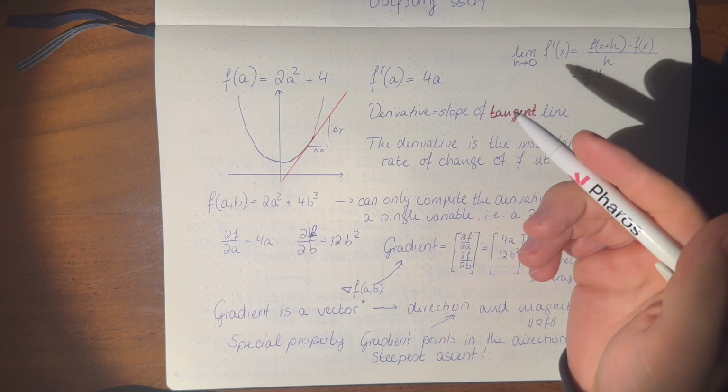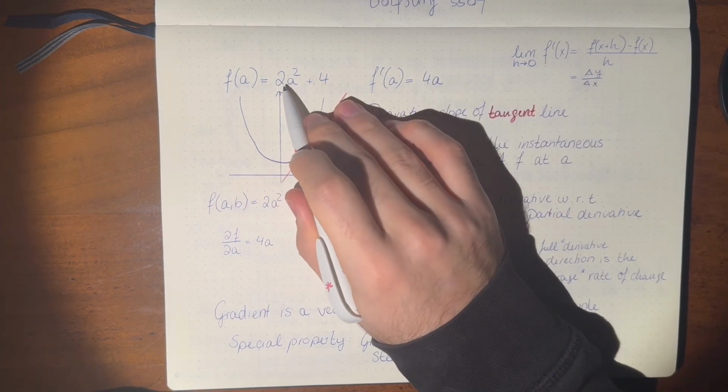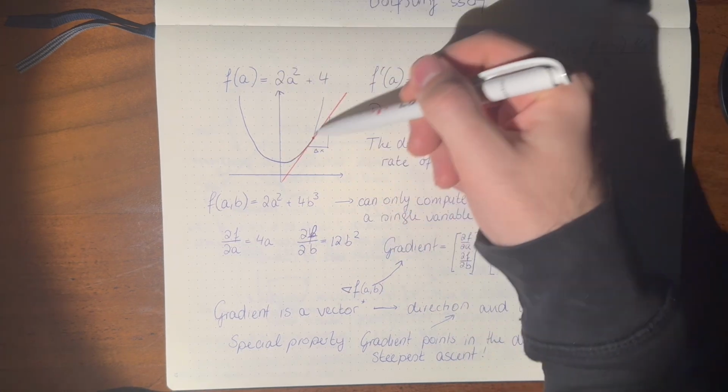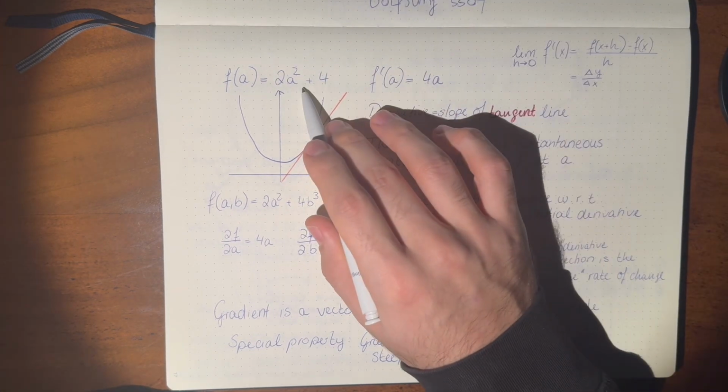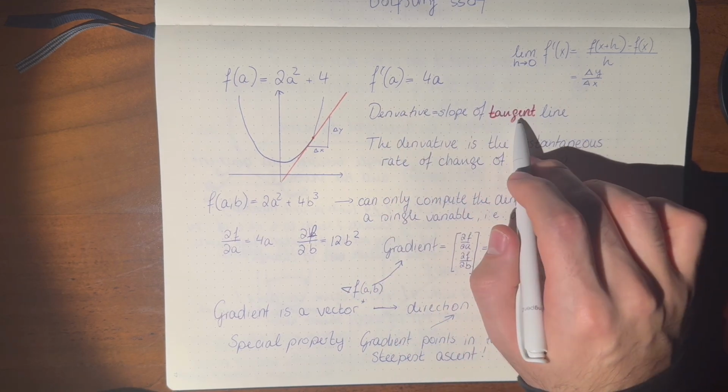So in order to understand a gradient, we first have to brush up on derivatives. So I've got this function here, 2a squared plus 4. And if you were to plot it, you would get perhaps something like this. And the derivative of this function is 4a. And the derivative is defined as the slope of the tangent line.